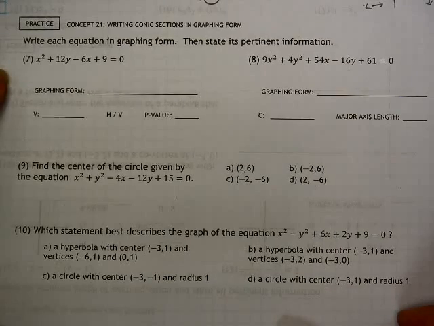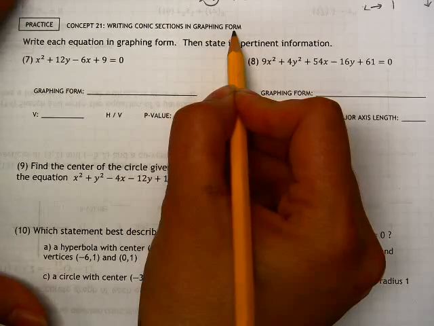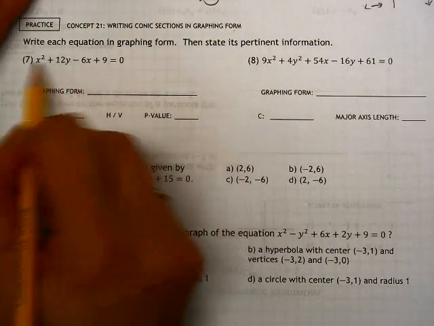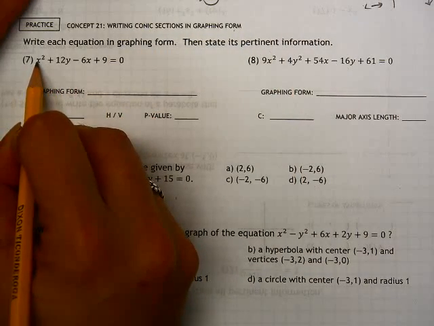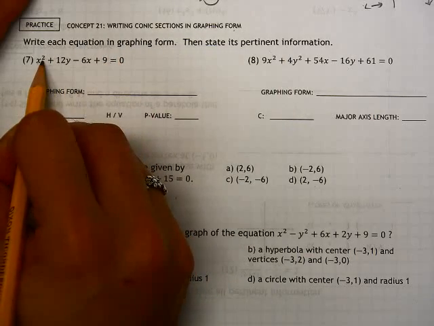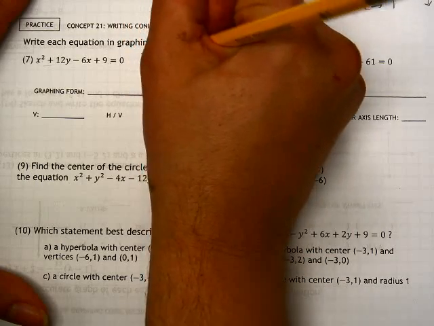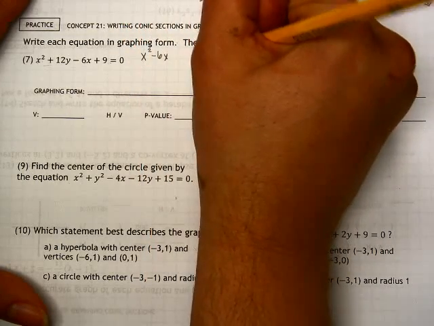I'm going to go ahead and do all of Concept 21 in one little video here. We're writing the conic sections into graphing form. So these are all on one side. With the parabola, I know it's a parabola because there's only one square term, I need to put my x stuff together, and I need to move everything else to the other side.